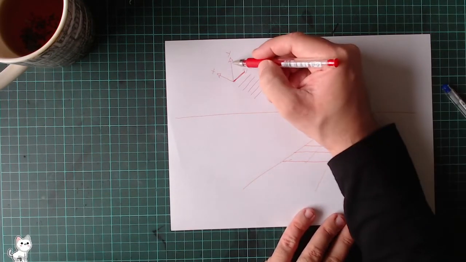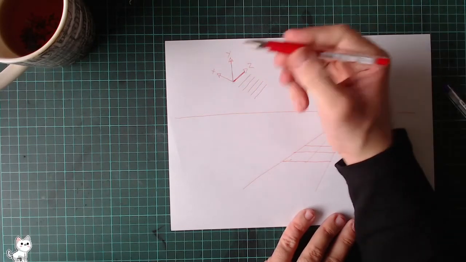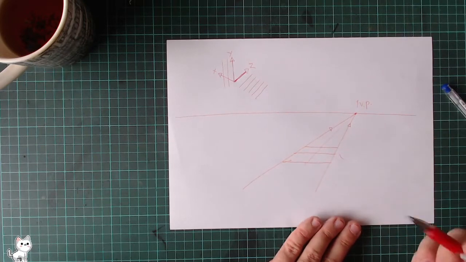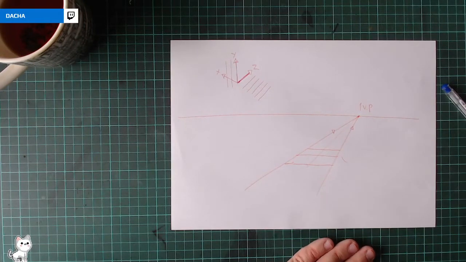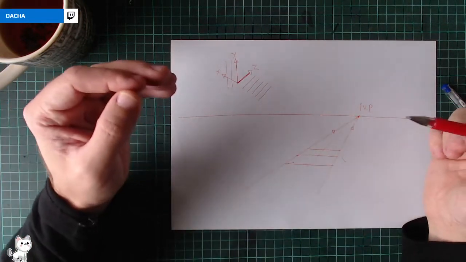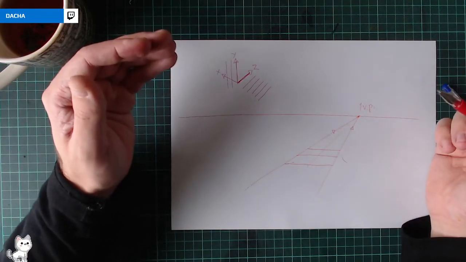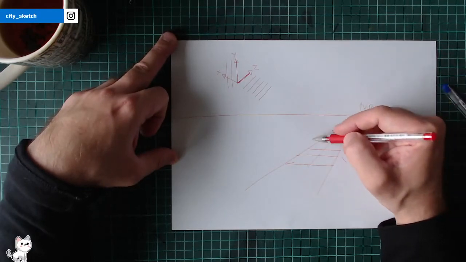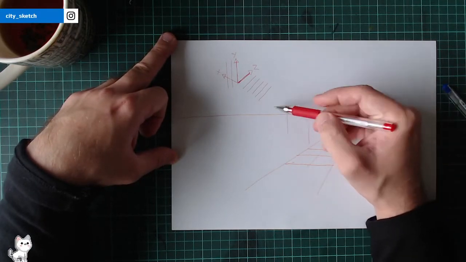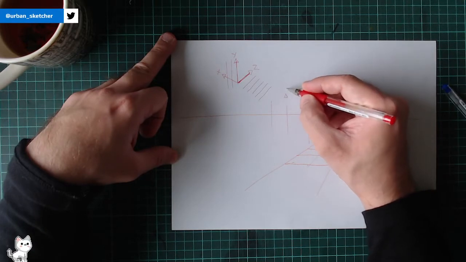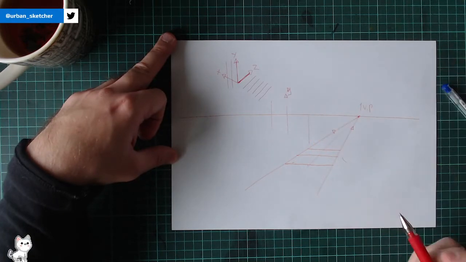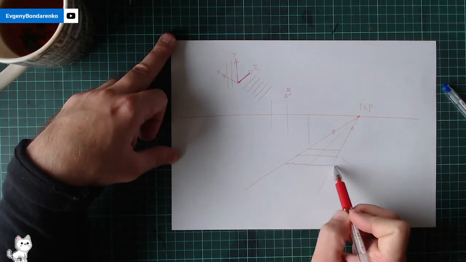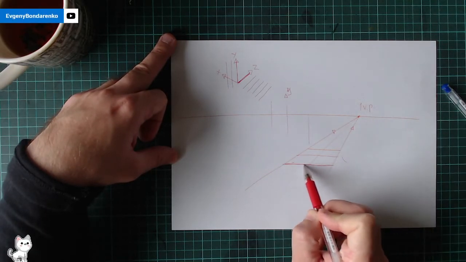Then we have the Y axis. Every line which is parallel to Y has the same kind of nature. In one vanishing point perspective, the Y axis is just vertical. Any vertical line will be Y. And X in one vanishing point perspective is horizontal.